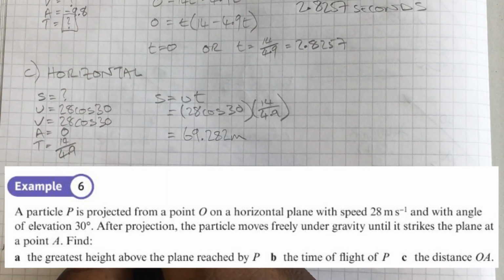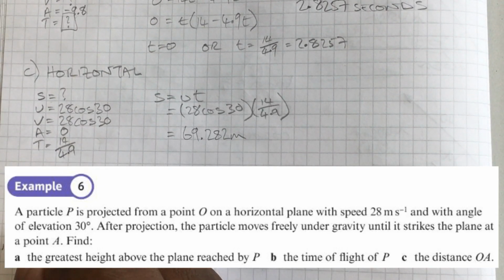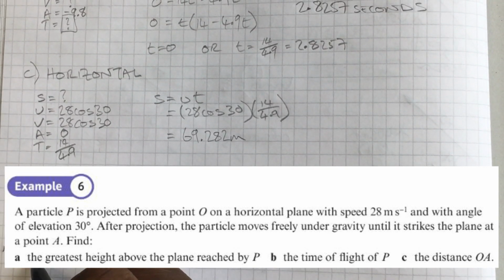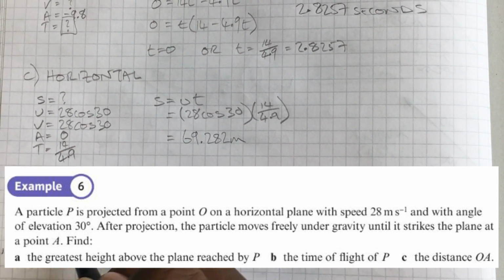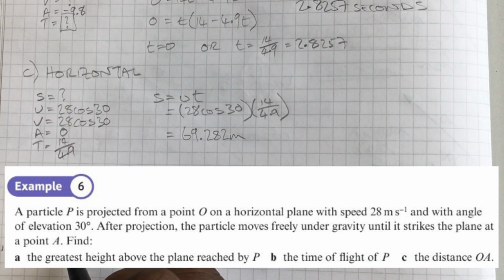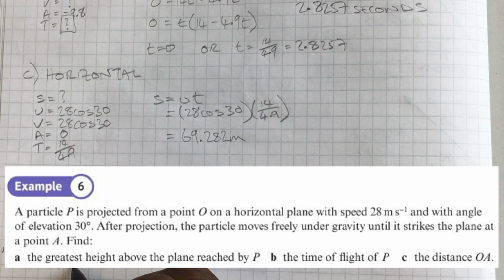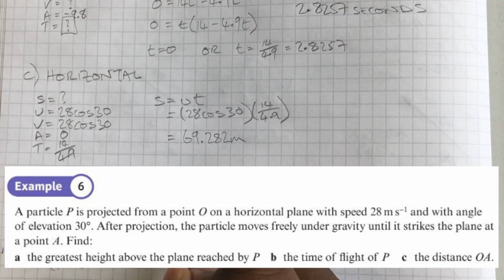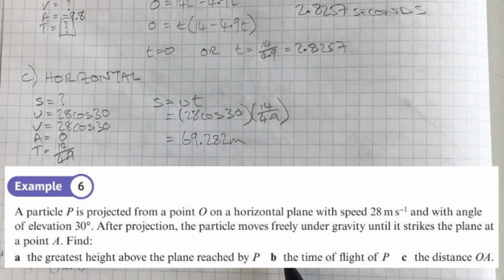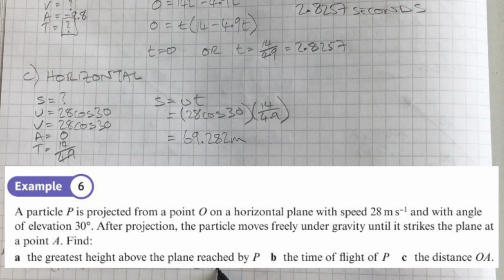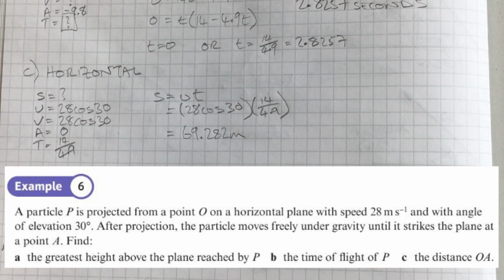And in this final part, we're asked for the distance OA. That's going to be a horizontal distance, also known as the range. So to work with that, I'll go for these horizontal components. I don't know the distance. I've got the initial horizontal velocity, 28 cosine 30, and the time that I found in the previous question, I'll keep in its exact form, 14 over 4.9. I'm going to use them in the horizontal displacement formula, which is S equals ut. Initial velocity multiplied by time, which gives us 69.282.